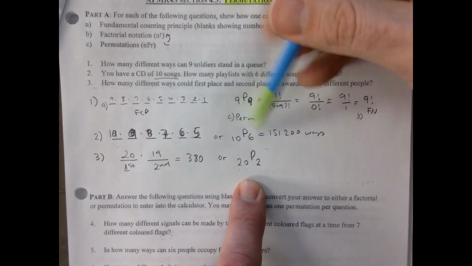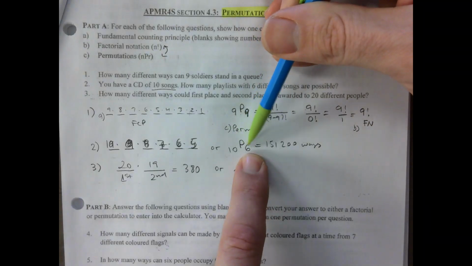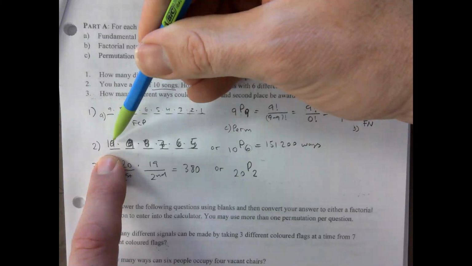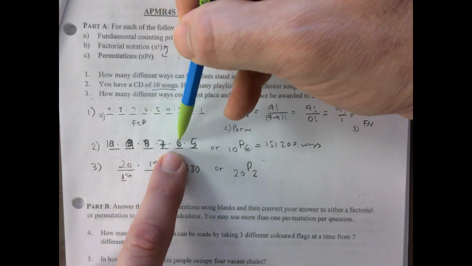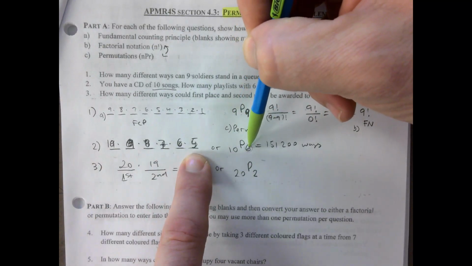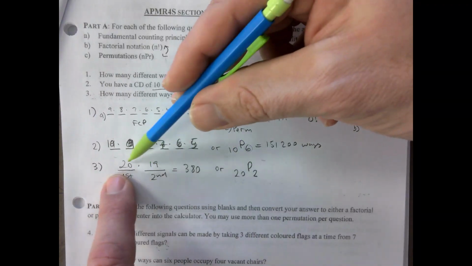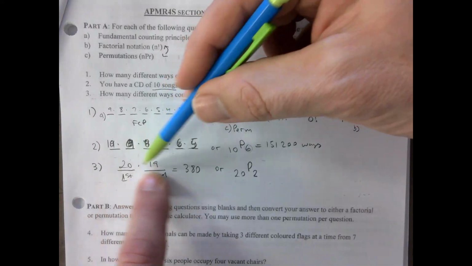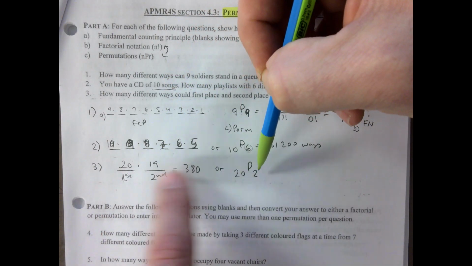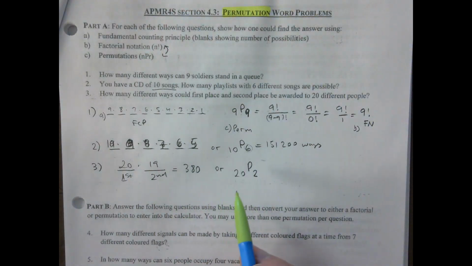Notice something. If you look up here, 10 pick 6, right? 6 slots. So that means 10, 9, 8, 7, 6, 5. You start at 10, and you're going to fill in 6 slots as depicted here. 20 pick 2. You start with 20, and then go down to 19. There are 2 slots that you're filling, right? So you should see that relationship between the two. As I said, we're not doing anything new. We just have a different way to quickly answer questions, especially when they're big numbers.